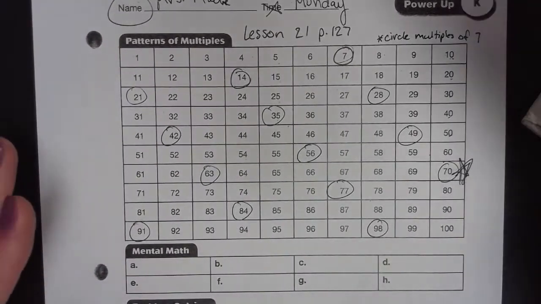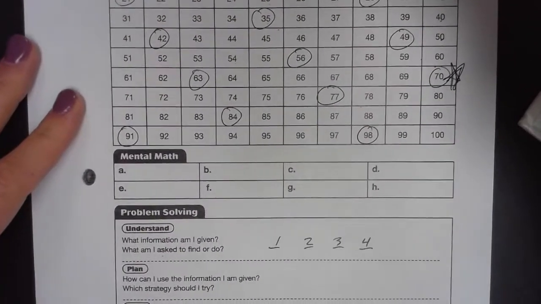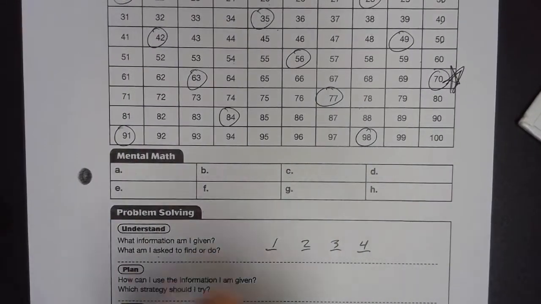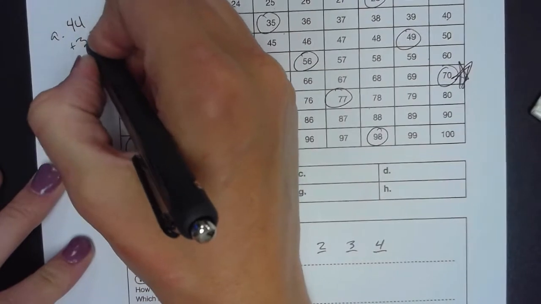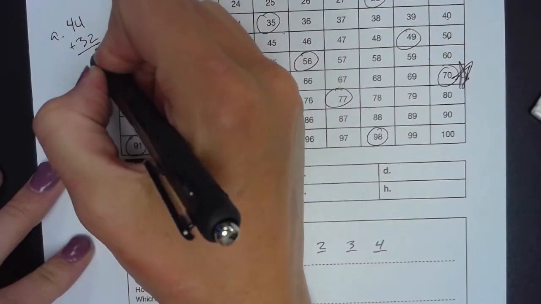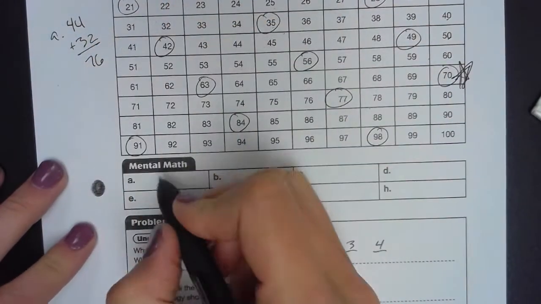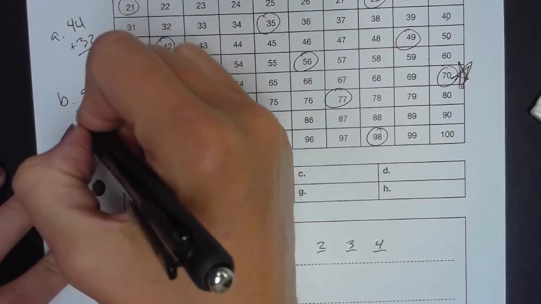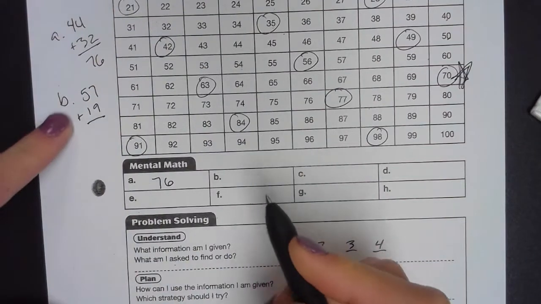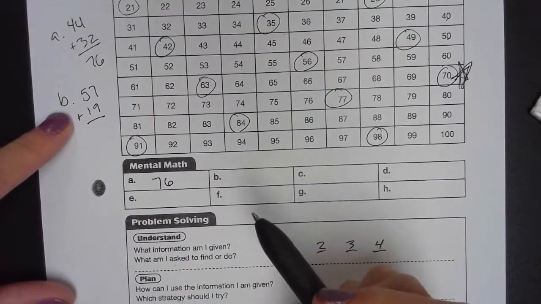On the bottom, A says 44 plus 32. 4 plus 2 is 6. 4 plus 3 is 7, so we get 76. B says 57 plus 19. Plus 19 is the same as plus 20 minus 1.